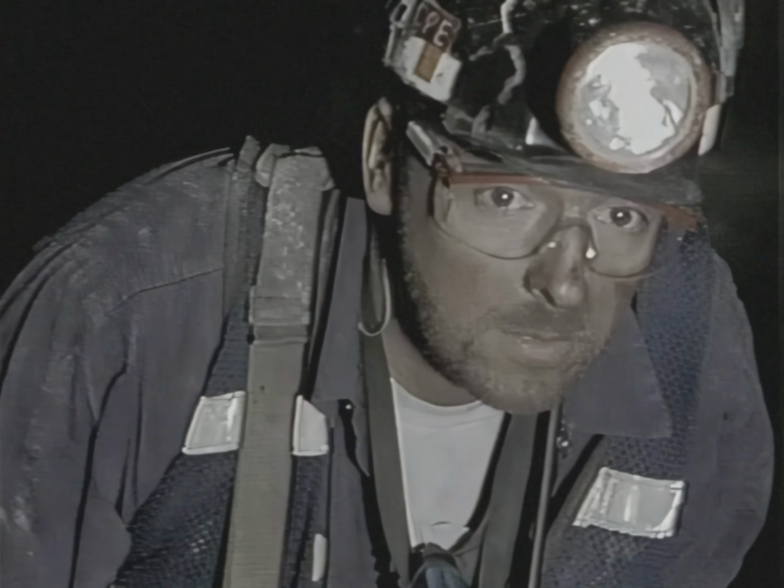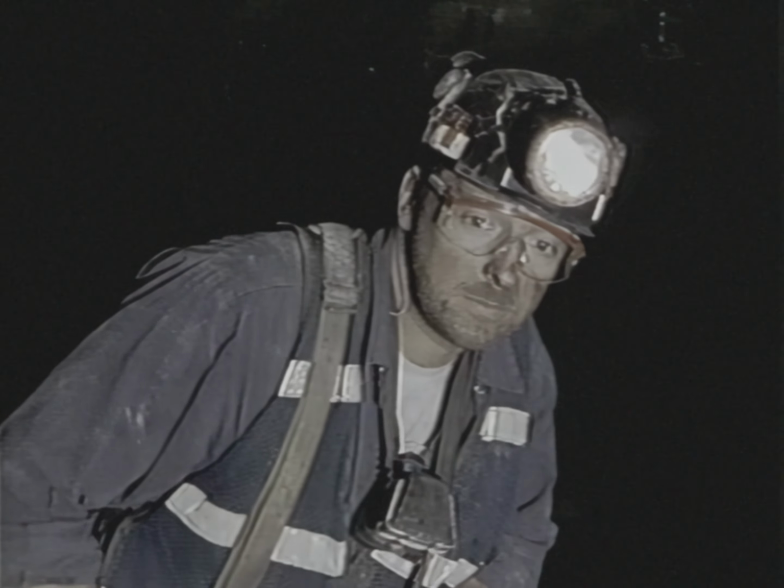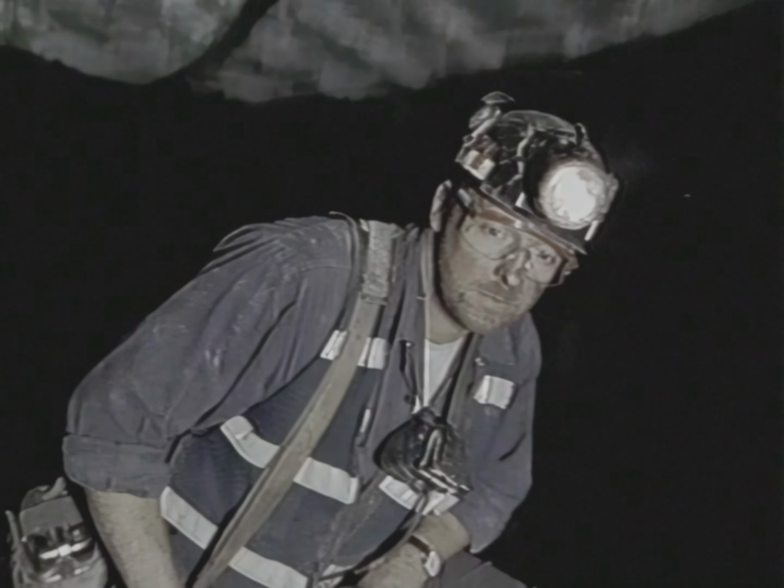A study of fatal roof fall accidents found that almost 1/3 of the victims were in-by roof support when they were killed. Why did these miners go in-by?